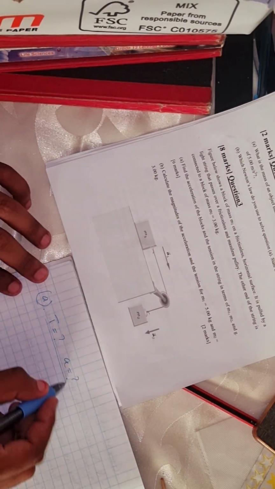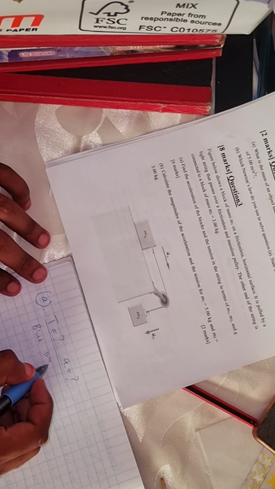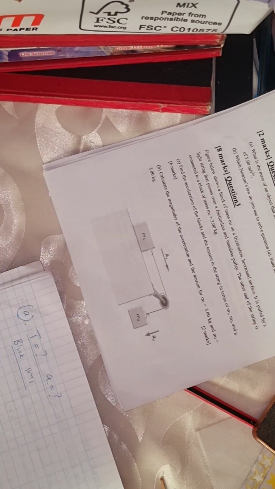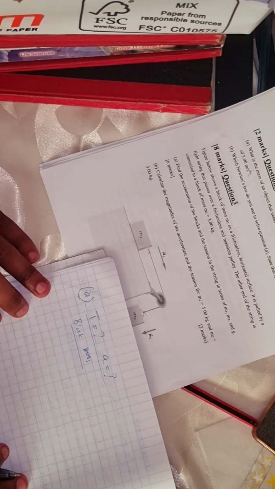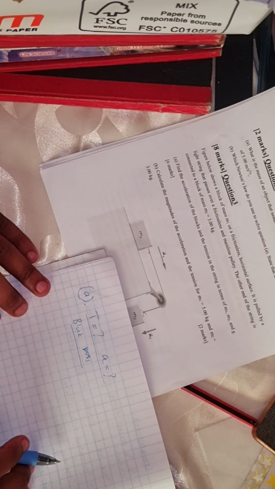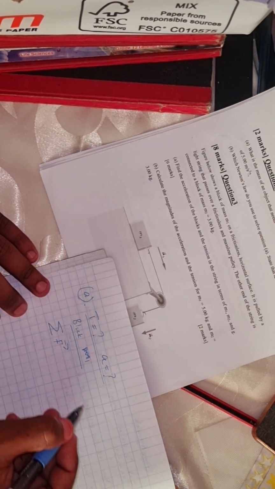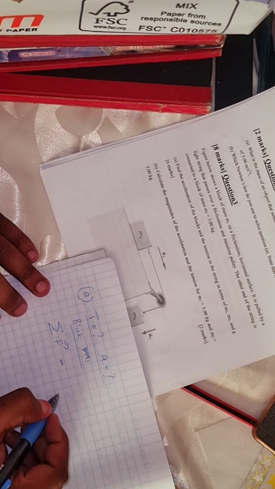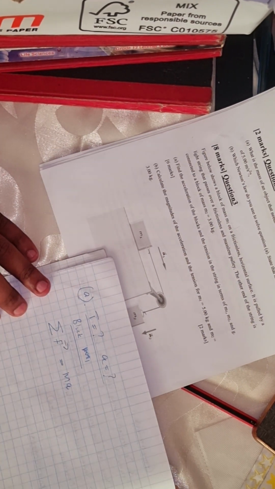Now let's start with block m1. If we want to calculate acceleration or tension for block m1, which formula are we going to use? We are going to use Newton's second law of motion: the sum of the forces is equal to mass multiplied by acceleration.